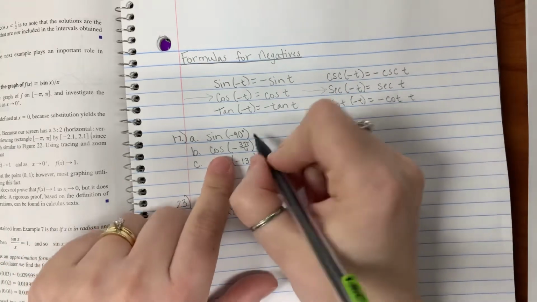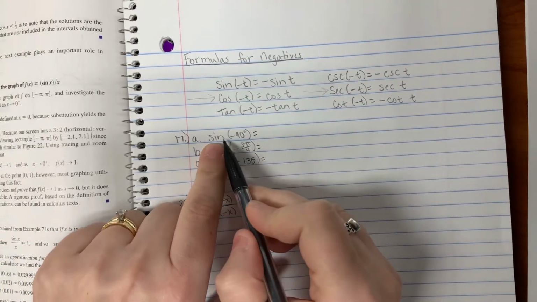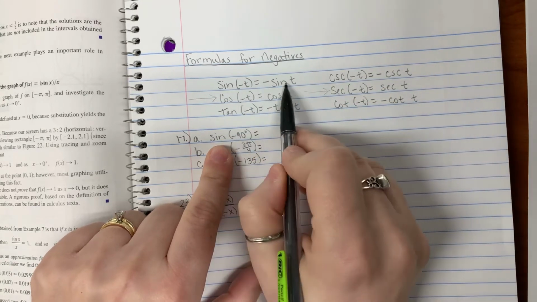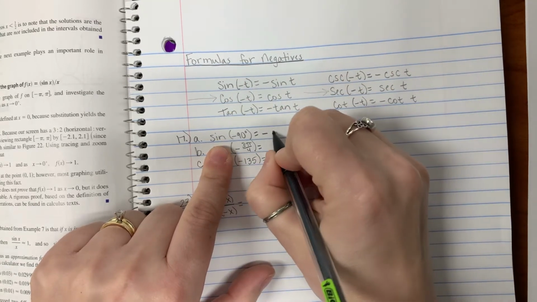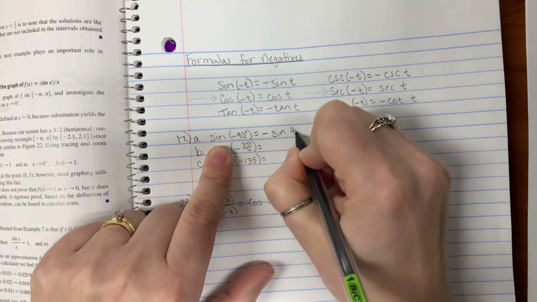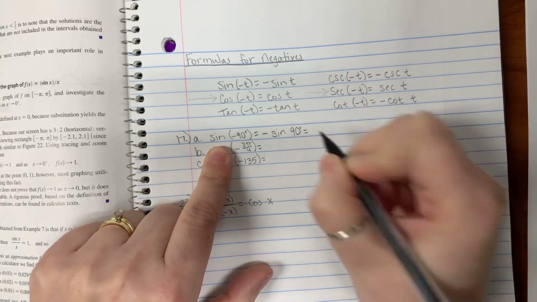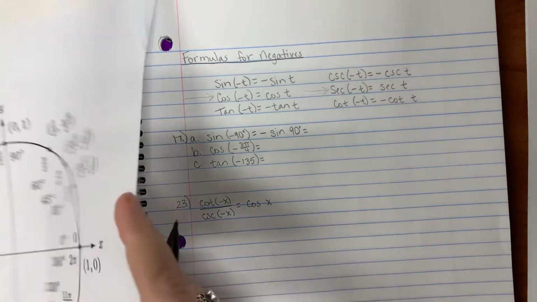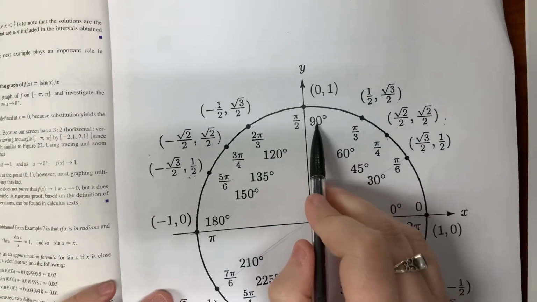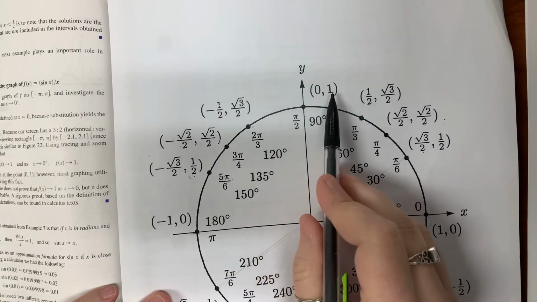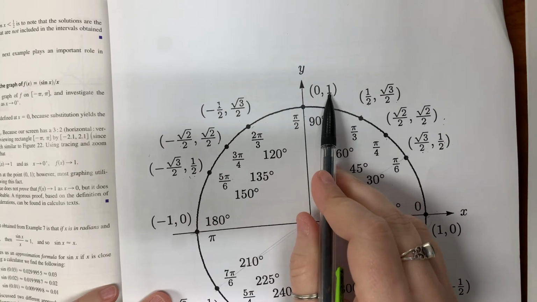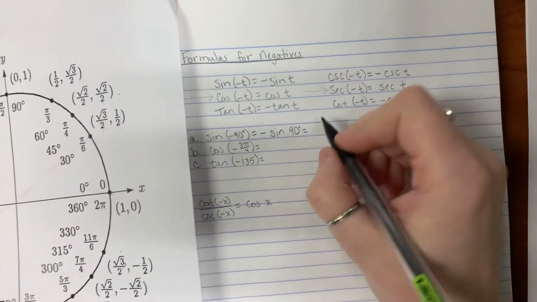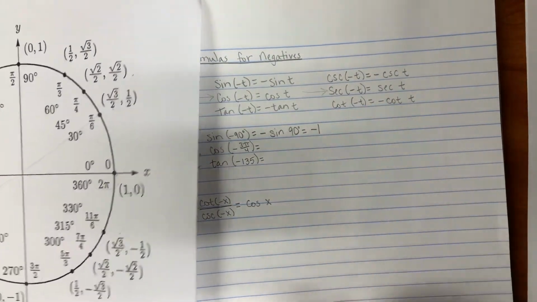So when I'm talking about this first one right here, they said sine of -90 degrees. Well, my rule is that's the same thing as negative sine of 90 degrees, right? So now let's look at our unit circle for that. So if I'm looking at sine at 90 degrees, remember sine is your y value. So if I'm doing a negative y value, that's -1. So a negative sine of 90 is -1.